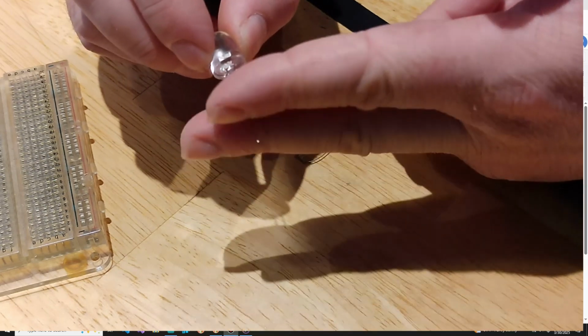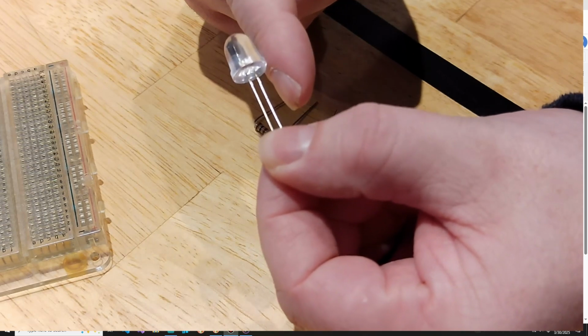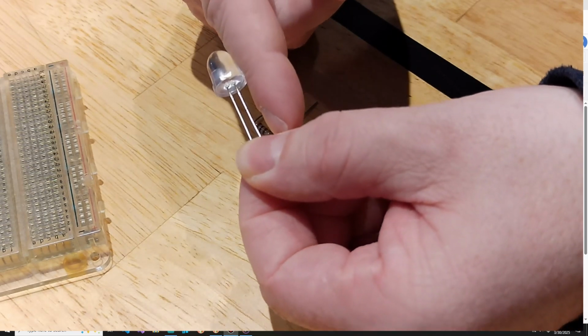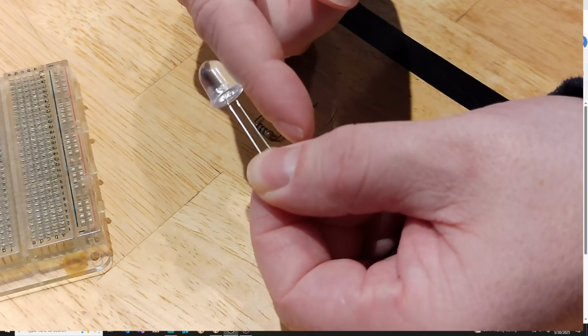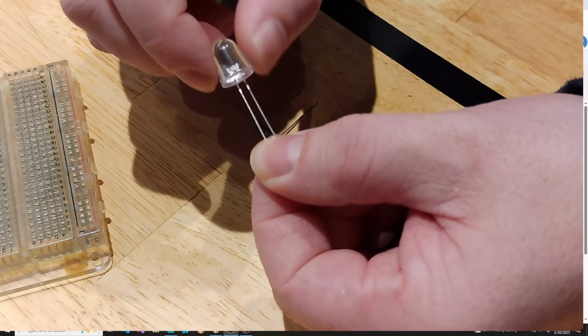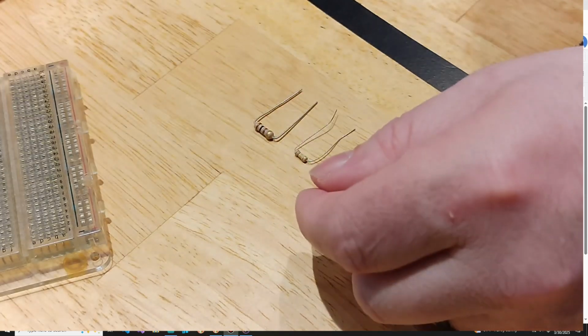Well, if the legs have been cut and they're both exactly the same length, if you look on here, there's the flat side right here. And I'm probably not going to be able to show this on the camera, but if you have your own set of LEDs, you can look at this and you'll see. There is a flat side here that will signify the cathode or negative side of the LED. Okay, so I'll get that out of the way.